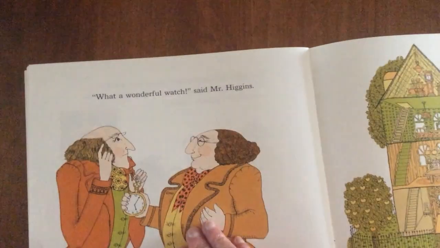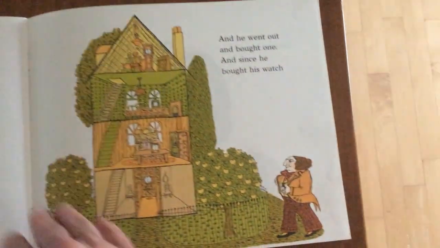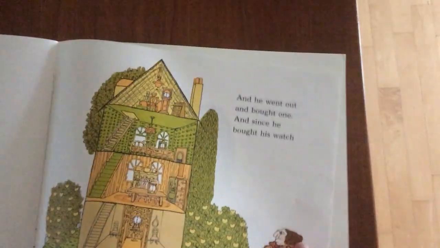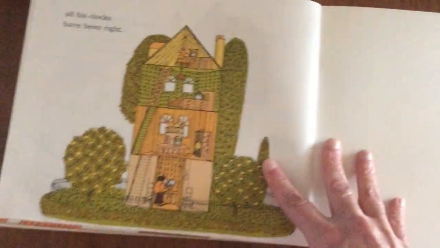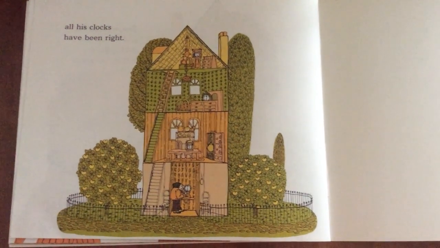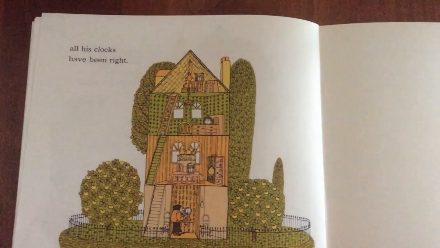What a wonderful watch, said Mr. Higgins. And he went out and bought one. And since he bought his watch, all his clocks have been right. That's a good story on telling time, isn't it?